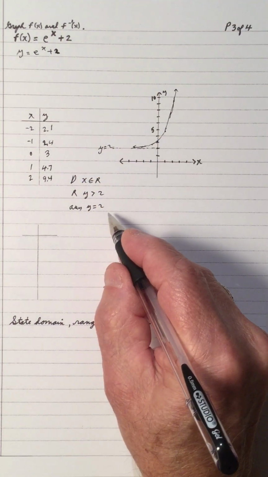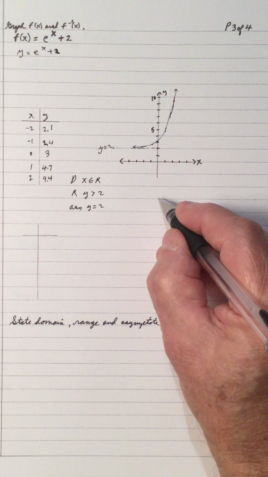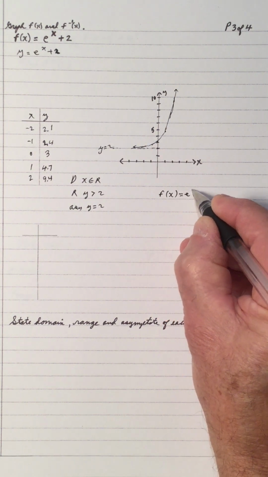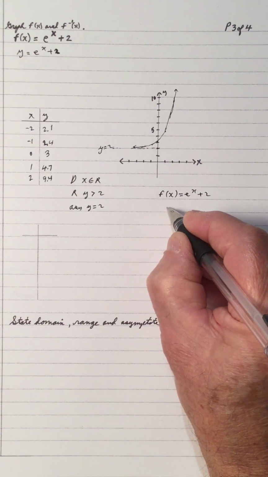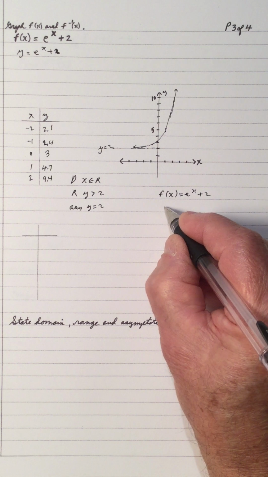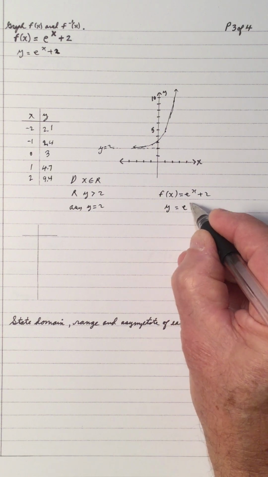Okay. Now, let's look at its inverse. So f of x equals e to the x plus 2. So what we're doing is the inverse. The inverse of f of x is f to the -1. So we change the f of x to a y.